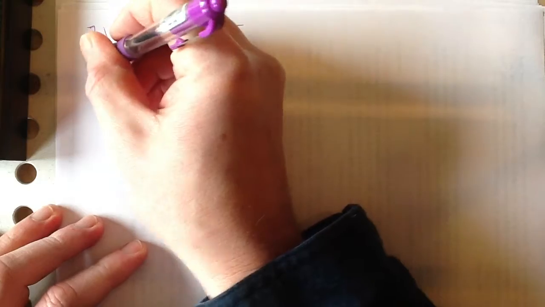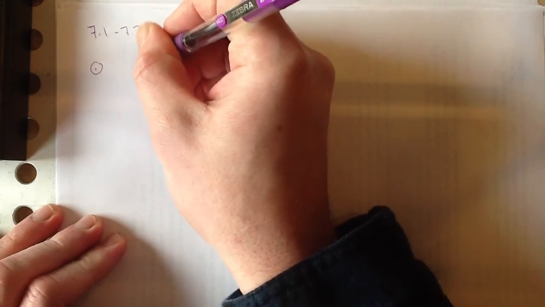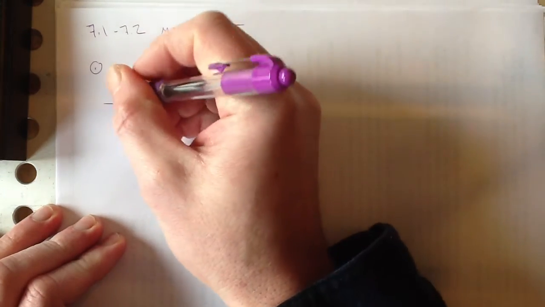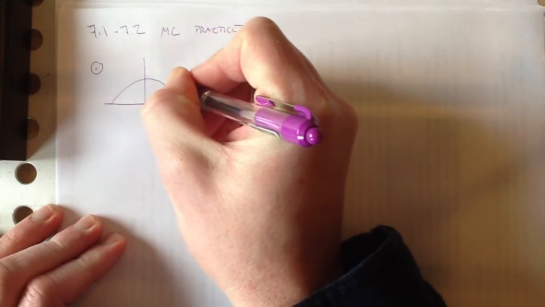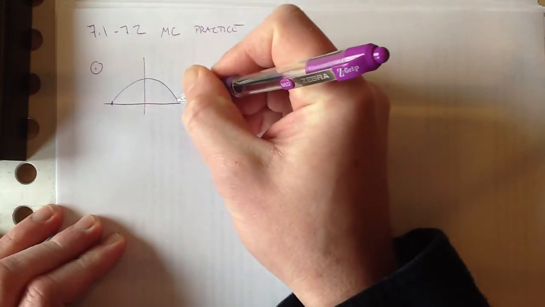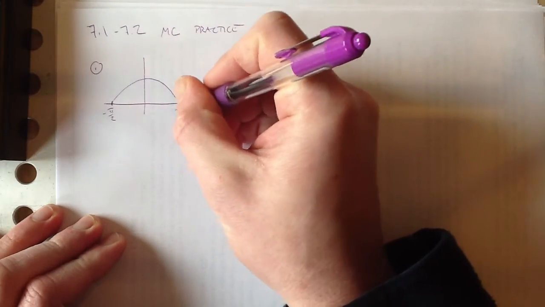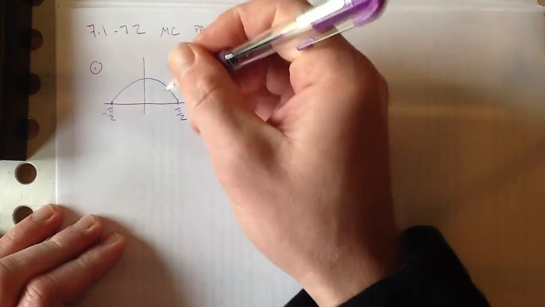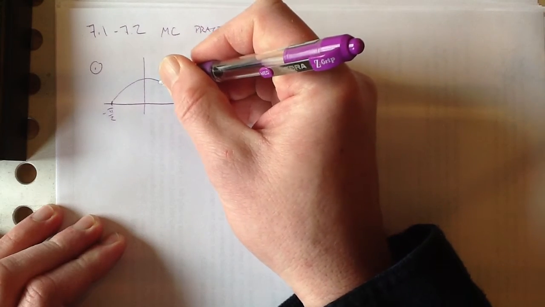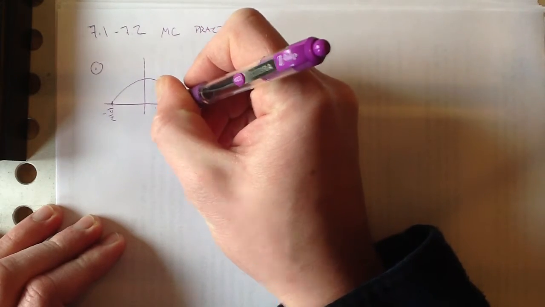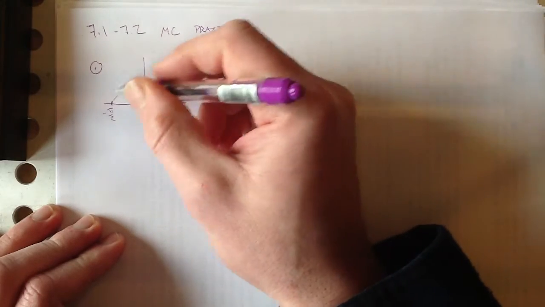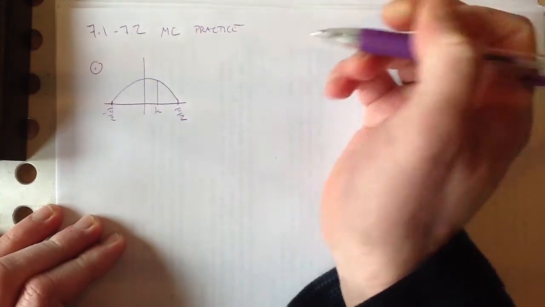Okay, this video contains the solutions for 71 and 72 multiple choice practice problems. First problem is asking to find a value k such that the area under the cosine curve from negative pi over 2 to pi over 2 is divided at some value k into an area here that's 3 times as big as this area.